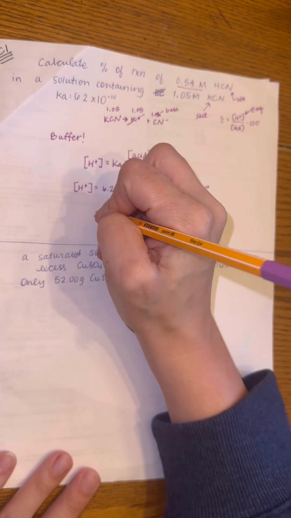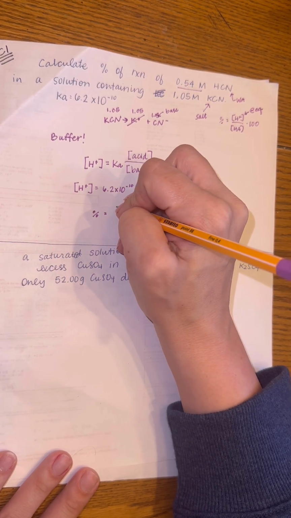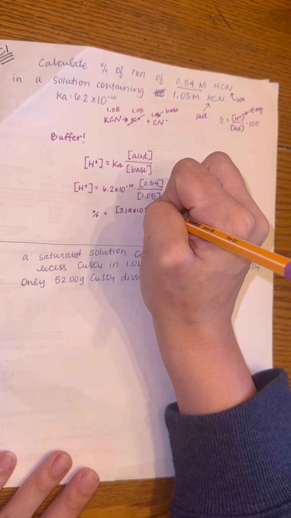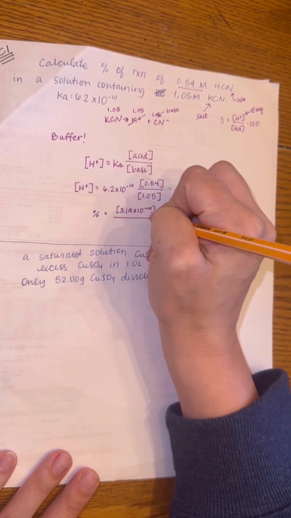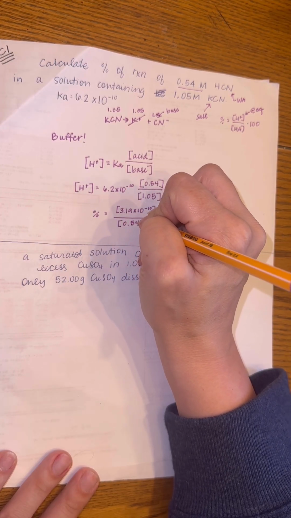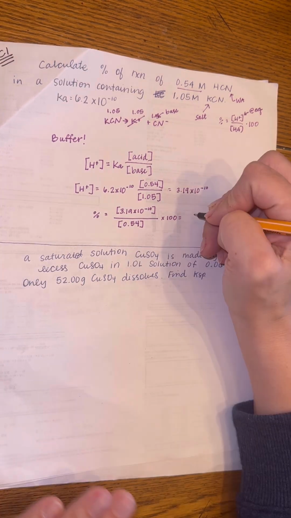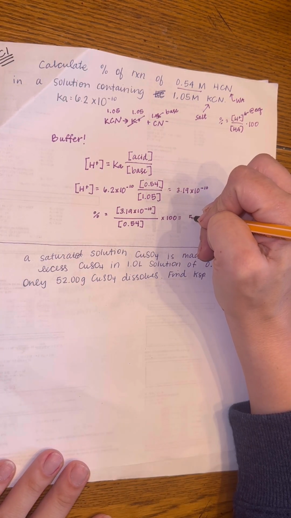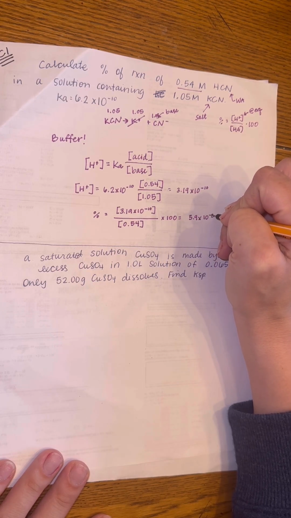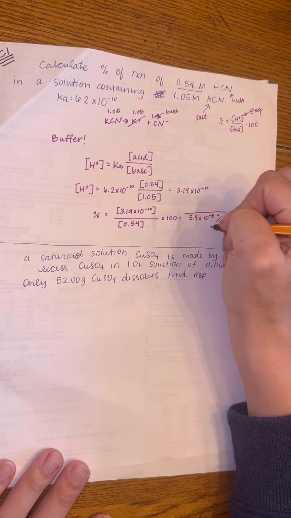And so to finish our problem, our percent reaction would be our hydrogen concentration divided by our initial acid concentration times 100 to get our final answer. So we should get 5.9 times 10 to the negative 8th percent of it reacts, which is not a huge percentage, but we have a really weak acid.